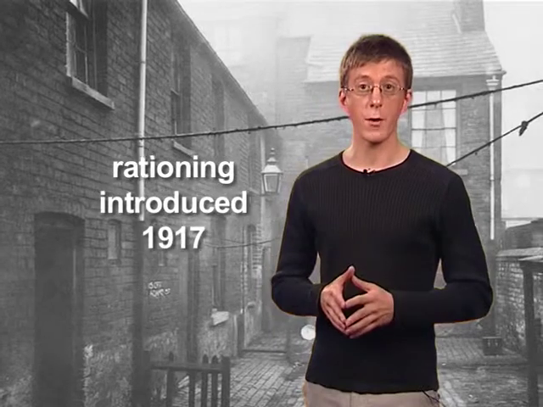Those from the poorest backgrounds on the Western Front actually found their diets improving, despite the poor quality of food available. Part of the Treasury Agreement of 1915 ensured wage levels were kept in line with the cost of living.